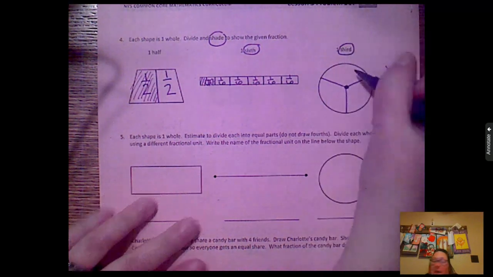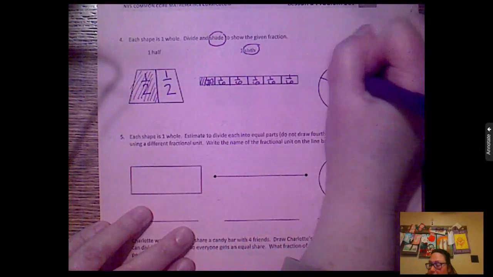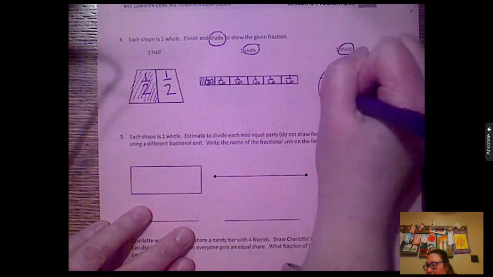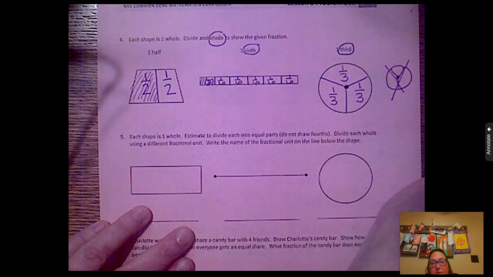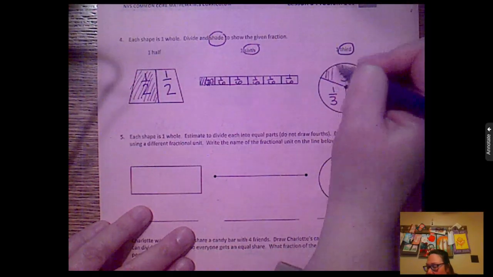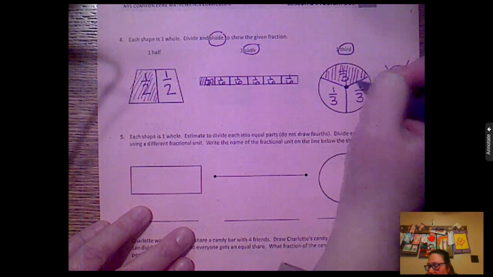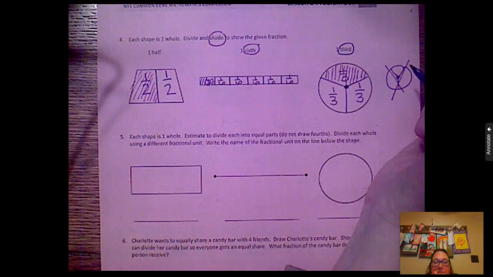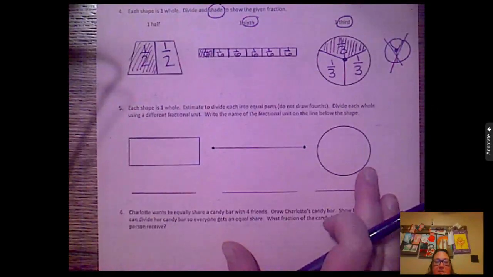All right, and what fraction are you going to write inside each one of these? 1/3, 1/3, right? And how many are you going to shade? 1. Good job. All righty. You need to pause it and finish up with number 4 if you can, and then look at number 5 with me.